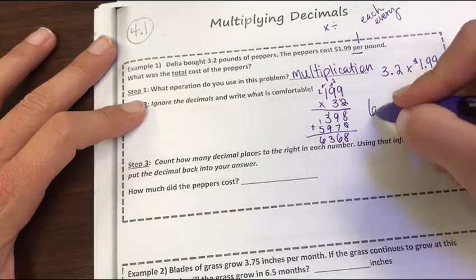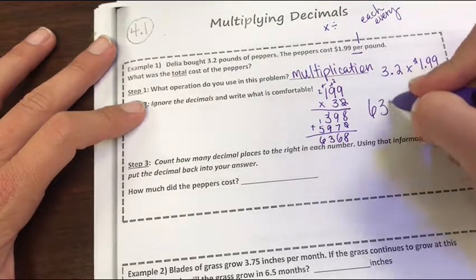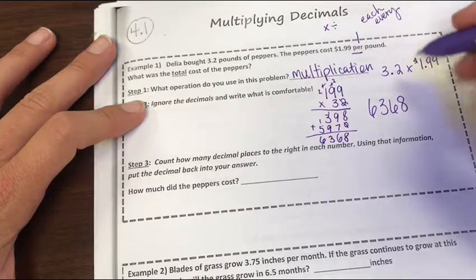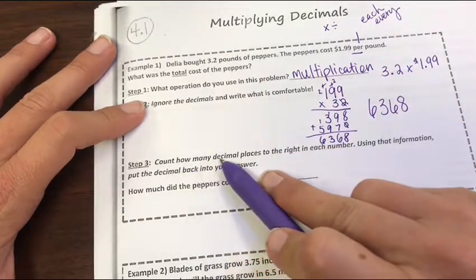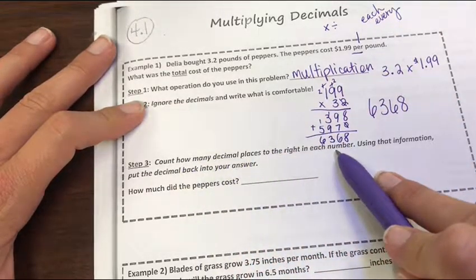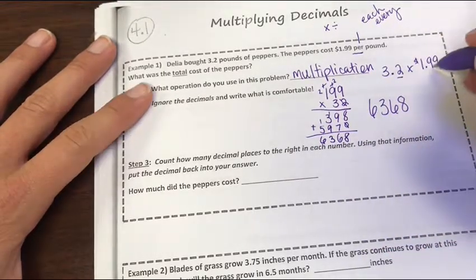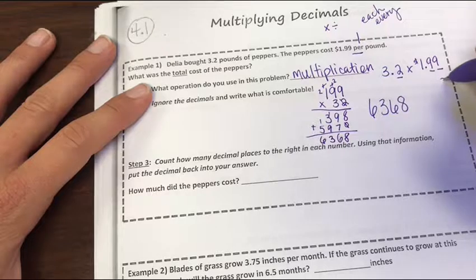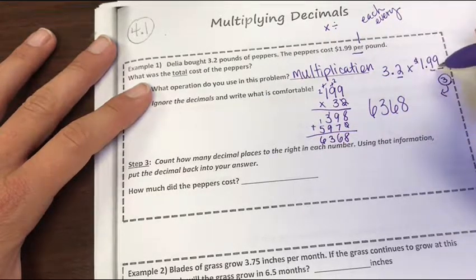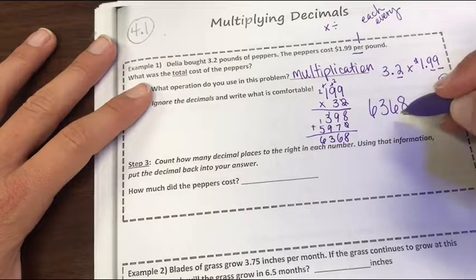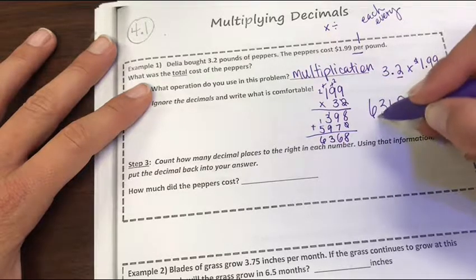So now that we have this number, we're going to look back and count how many decimal places are to the right of the decimal in each number. Okay, so we have 1, 2, 3. So we have 3 places to the right of the decimal. And so in our answer, we're going to make sure that we have 1, 2, 3 places to the right of the decimal.